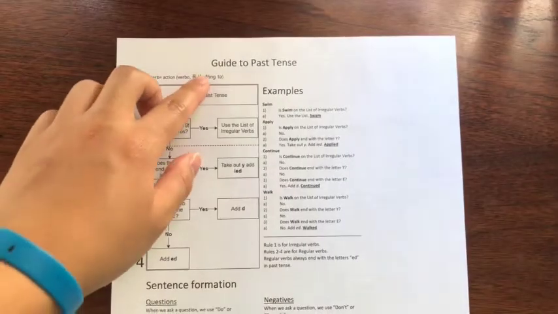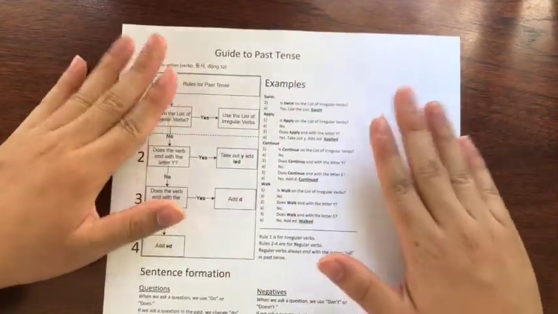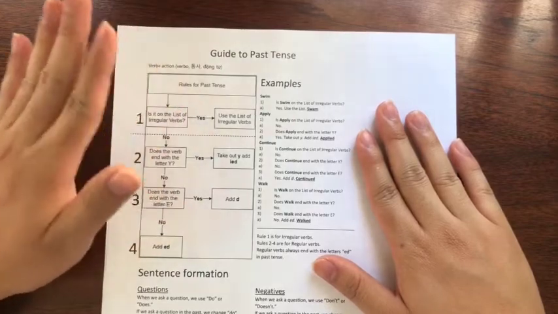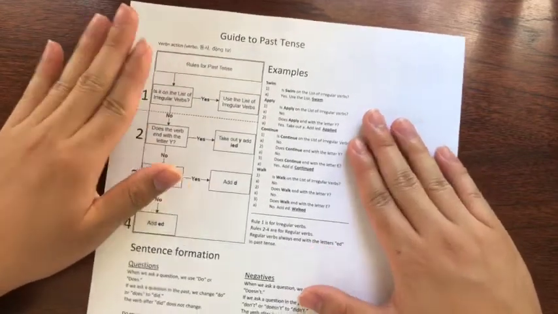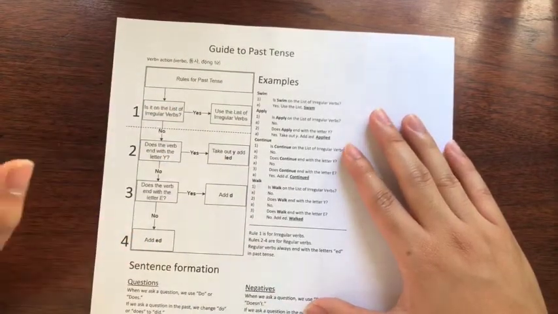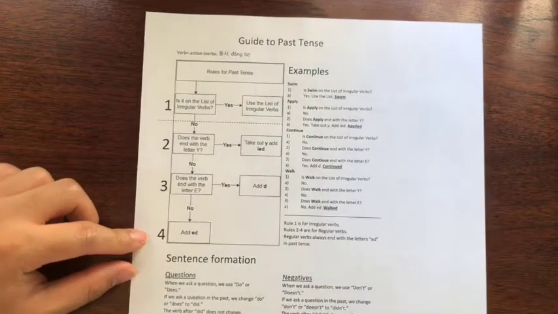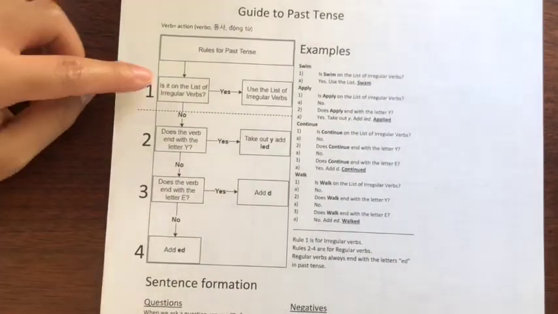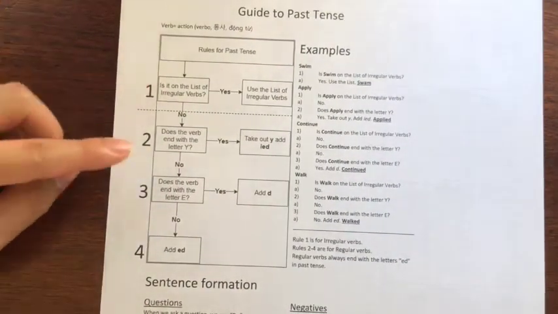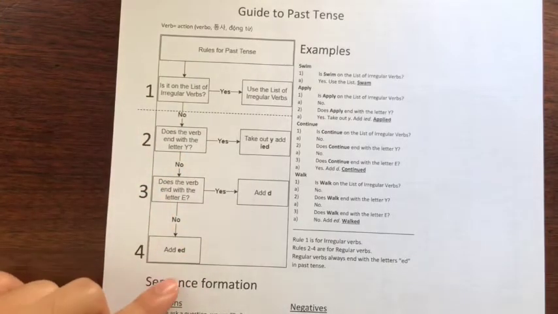Okay, let's look at the guide to past tense. If you need this paper, it's on my website in week 9. Right now, I'm looking at the updated paper. It's a new one. I changed some things. Okay, so we still have 4 rules here. Rules 1, 2, 3, 4. Rule 1 is for irregular. Rule 2 is letter Y. 3 is E. And 4 is everything else.